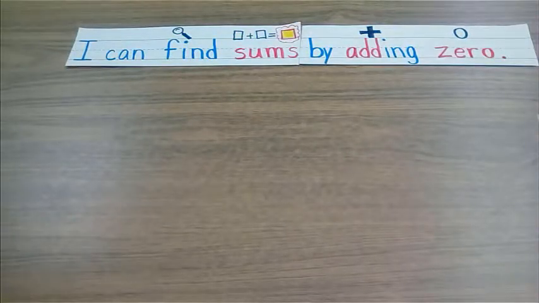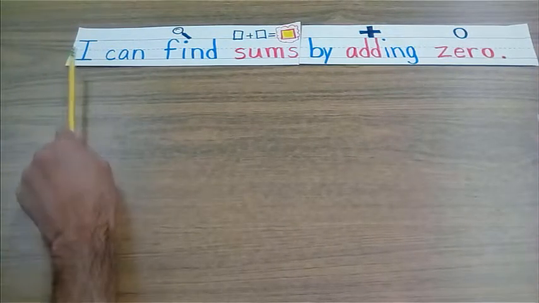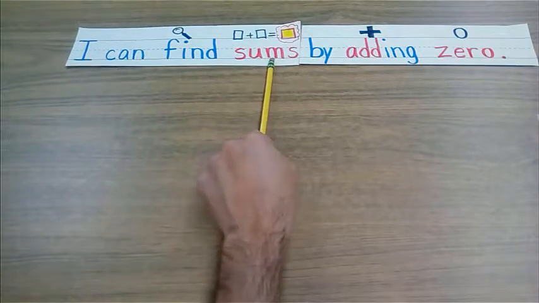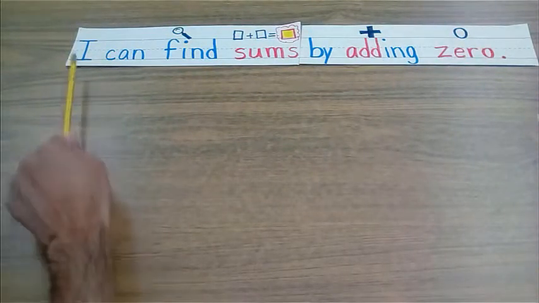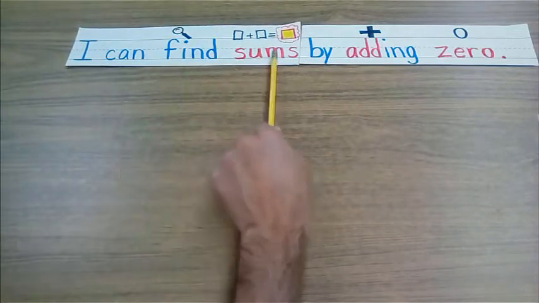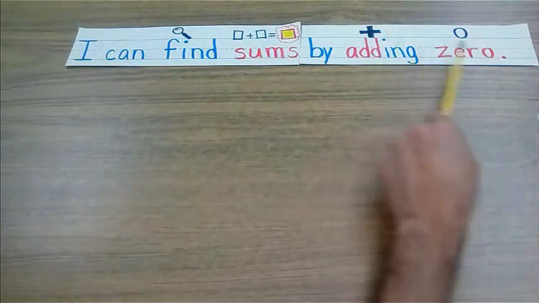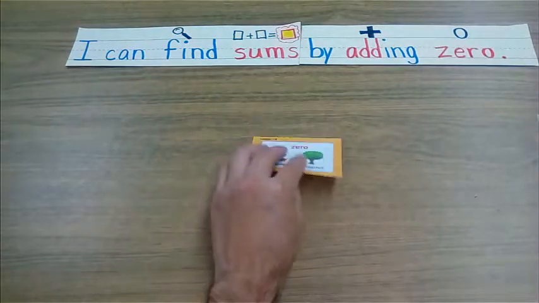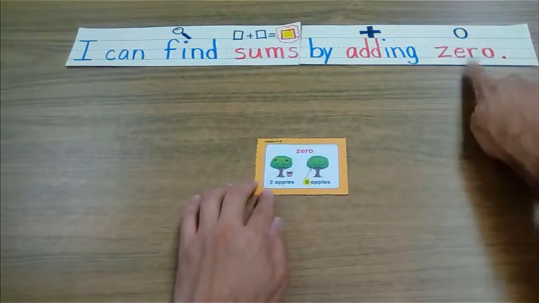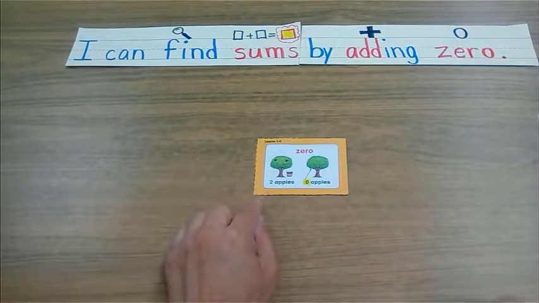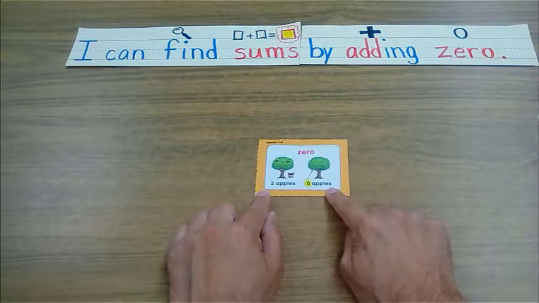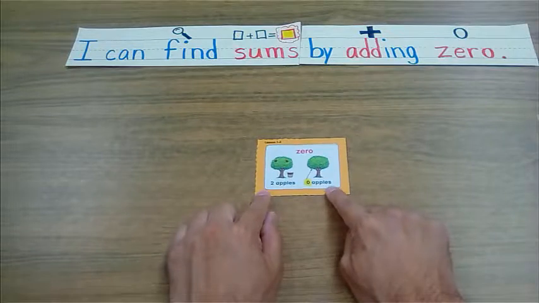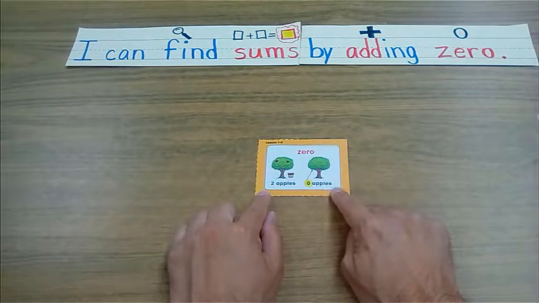Let's get started by reading the learning objective for today. I can find sums by adding 0. Read it one more time. I can find sums by adding 0. So today we're going to talk about this word 0. And so 0 means that we have 0 of something. We have nothing of it.